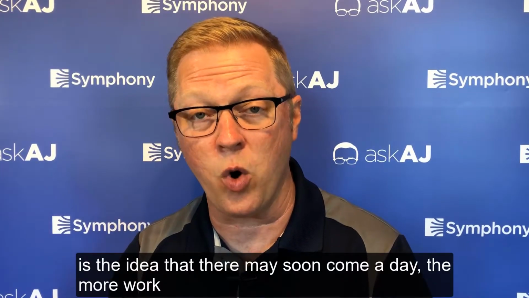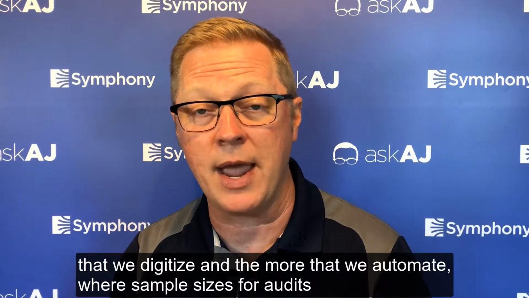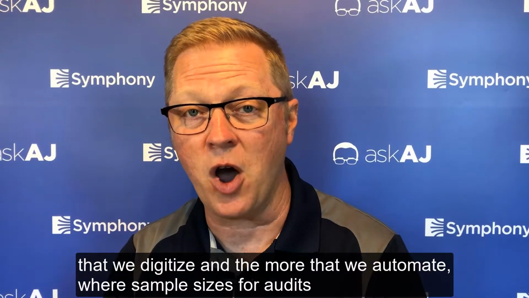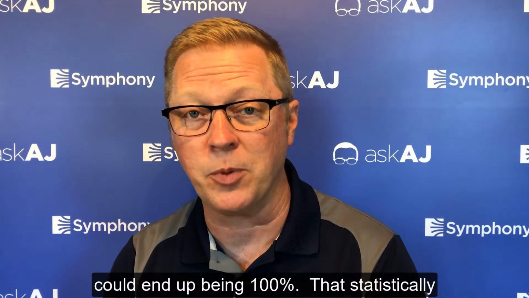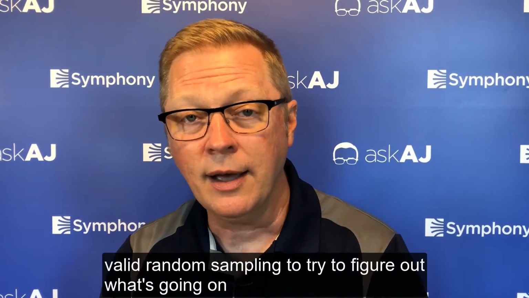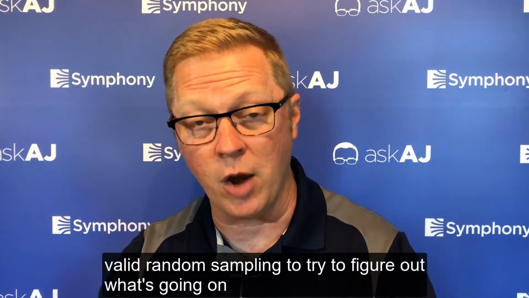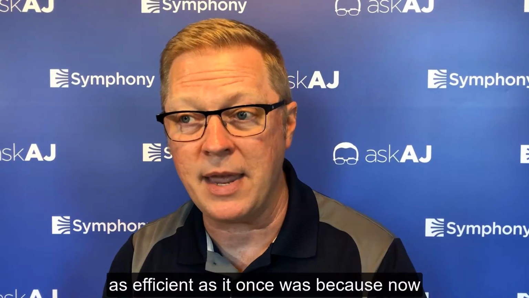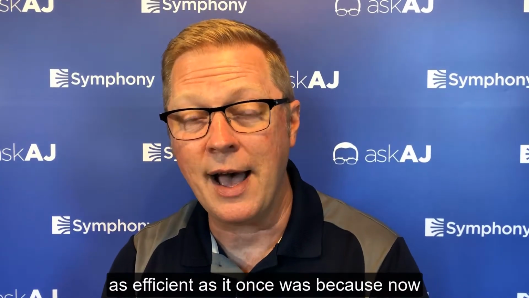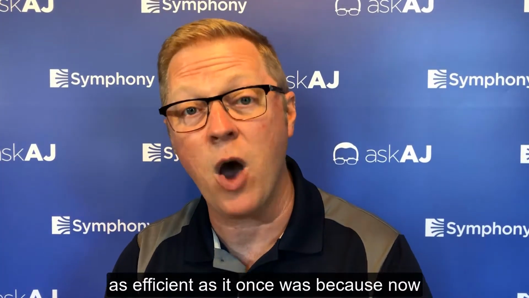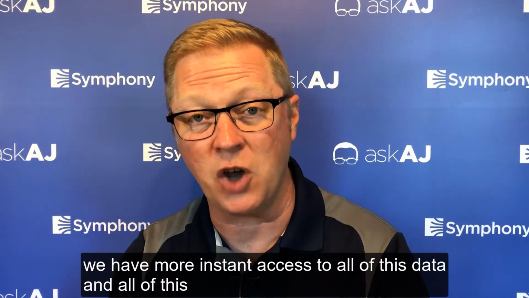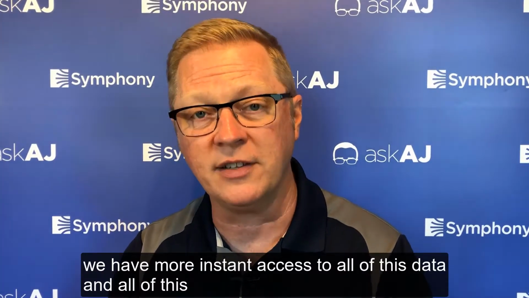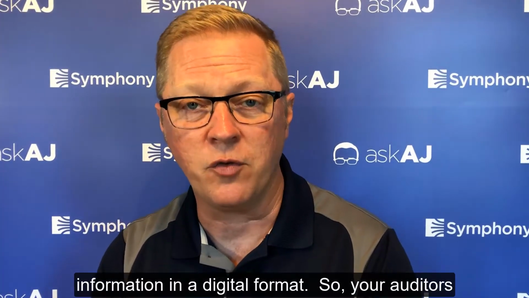One of the things that many have talked about is the idea that there may soon come a day, the more work that we digitize and the more that we automate, where sample sizes for audits could end up being 100%. That statistically valid random sampling to try to figure out what's going on within the entire universe of a sample may not be as efficient as it once was, because now we have more instant access to all of this data and all of this information in a digital format.